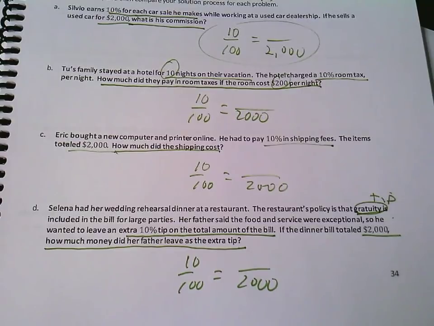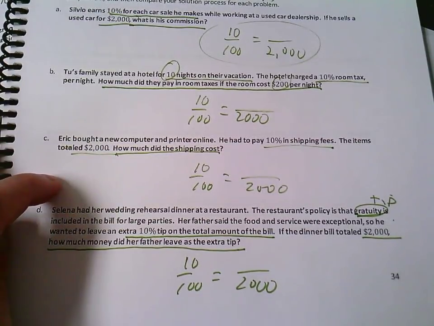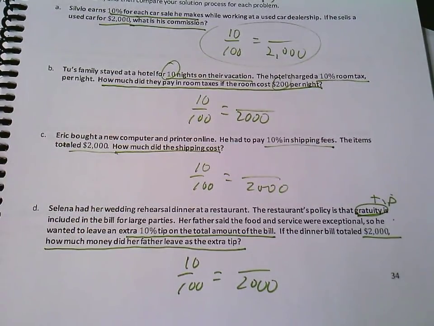Okay? So there are 4 different scenarios. You've got a commission example, you've got a tax example, you've got just shipping fees, and you've got a tip. All 4 of them showing the same proportion. All right, so that's all I really wanted in this first part of the lesson.